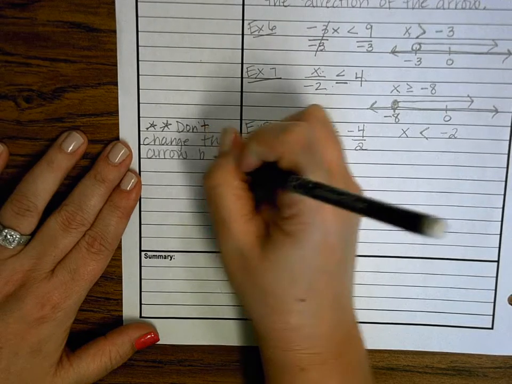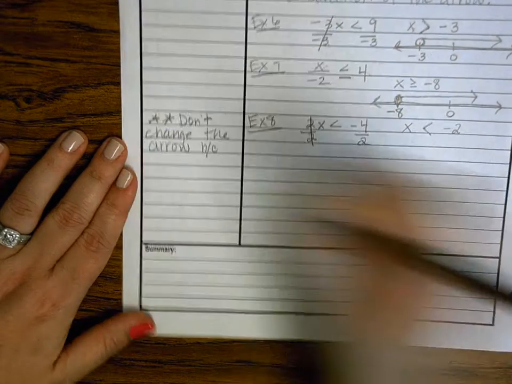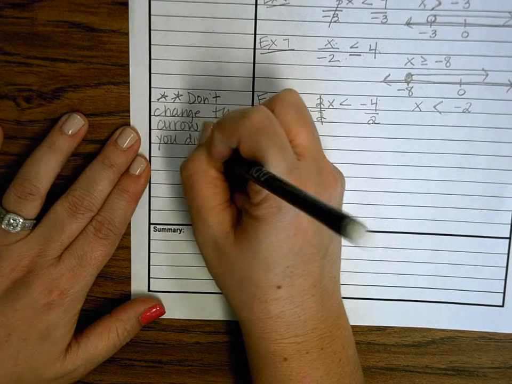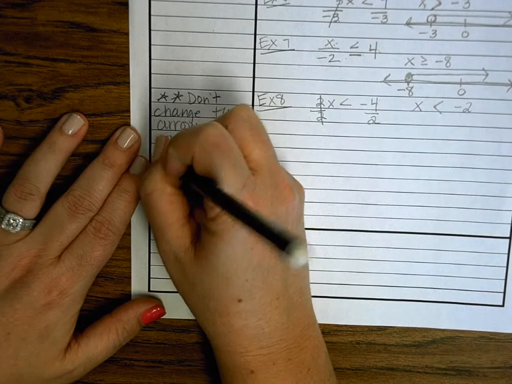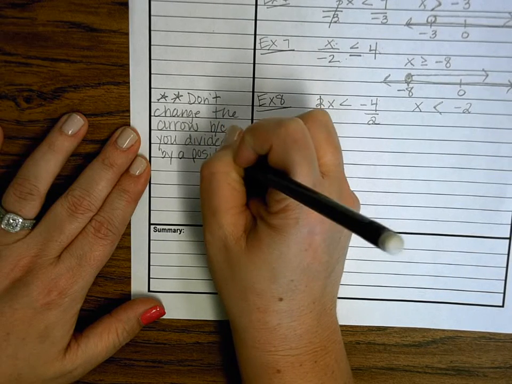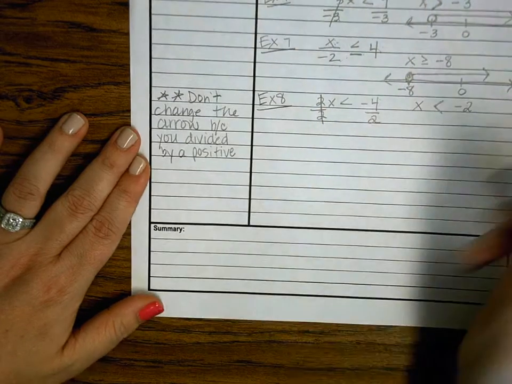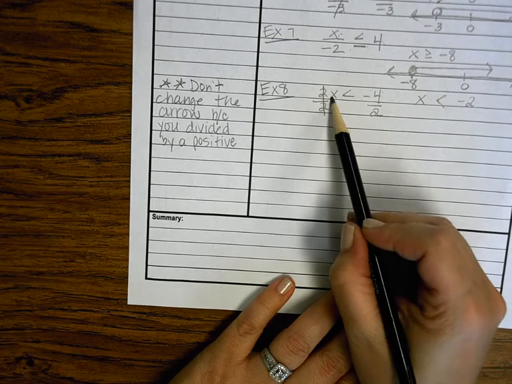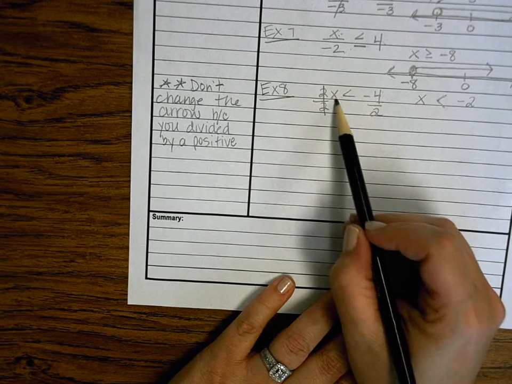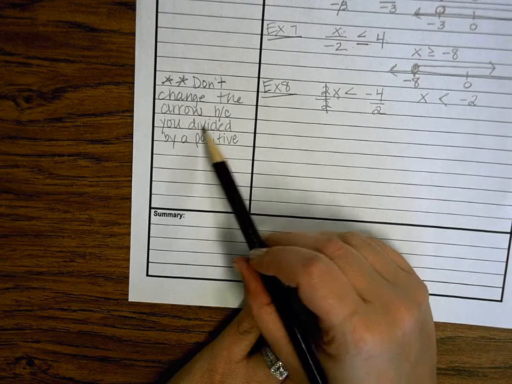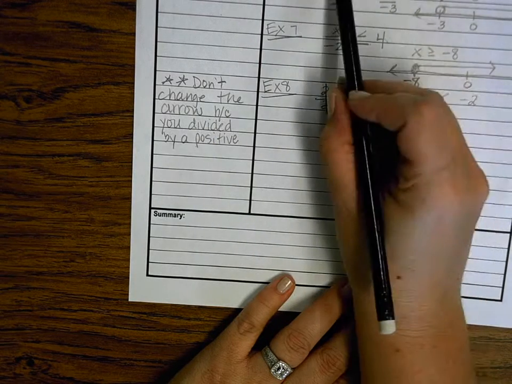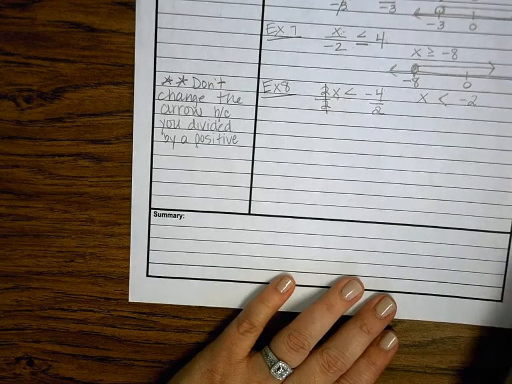Because you divided by a positive. So it throws people off because you have a negative on one side. But that negative has nothing to do with this variable, right? It's not connected to that variable. So don't change the arrow because you divided by a positive. Only if you divide by a negative or multiply by a negative.